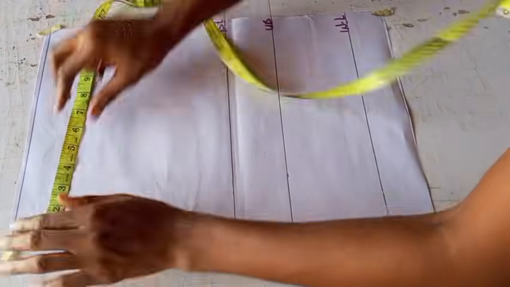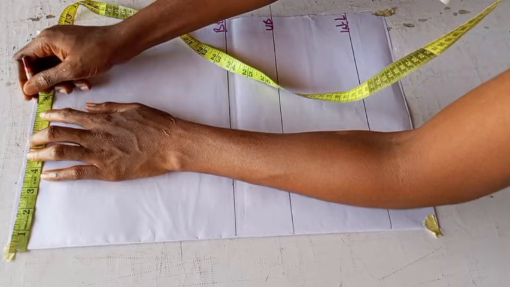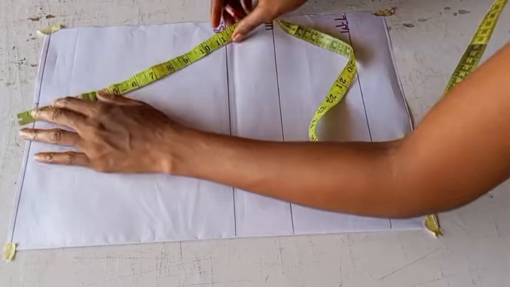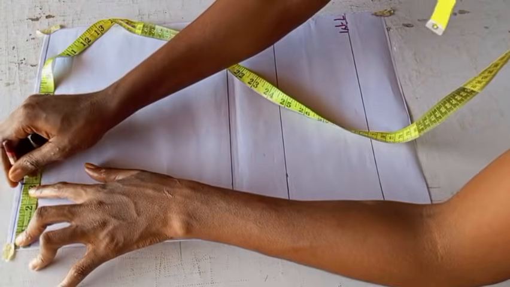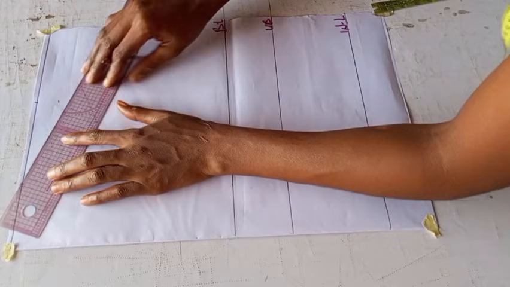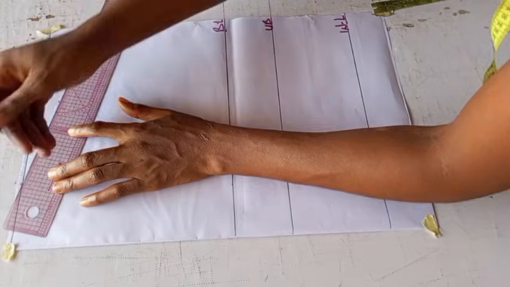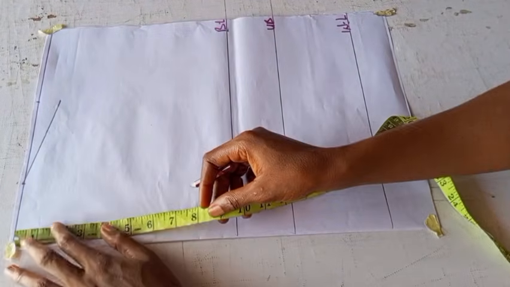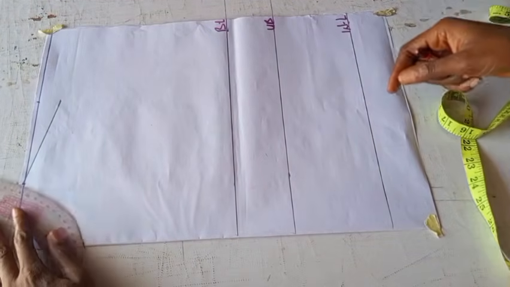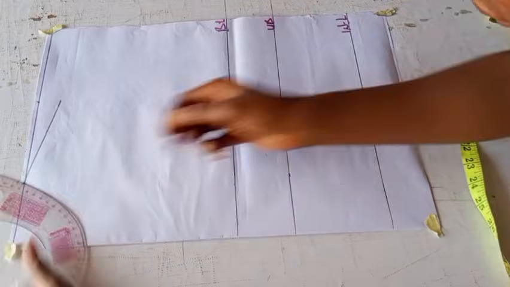I'm going to come to the shoulder line here, divide my shoulder by 2. At that point, I'll come down by 1 inch for my shoulder slope. I'll come here to mark my basic neck of 3 inches. I'll connect from the shoulder slope all the way to the neck width. I'm going to come down to mark my neck depth of 3 inches. And I'll connect from the neck width all the way to the neck depth.